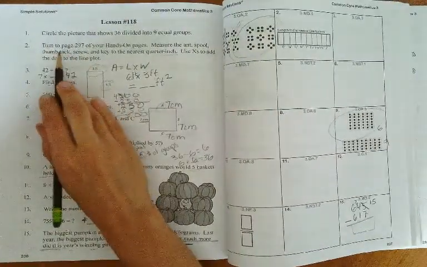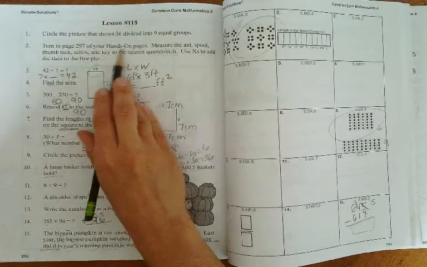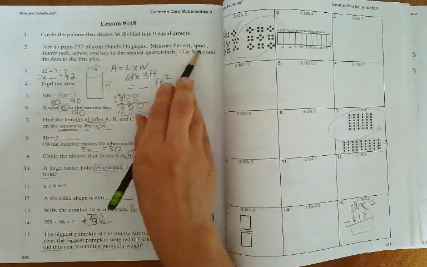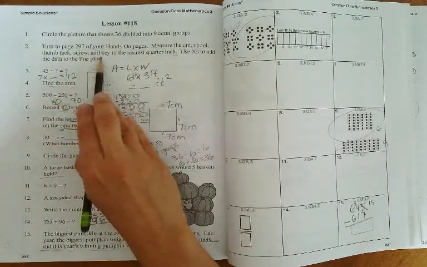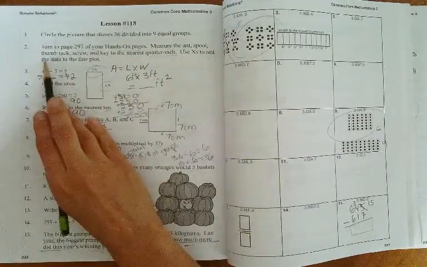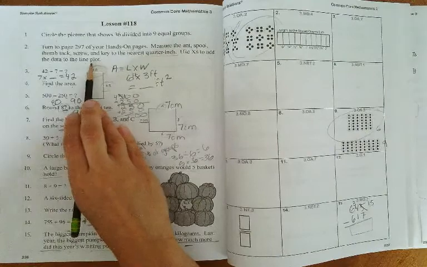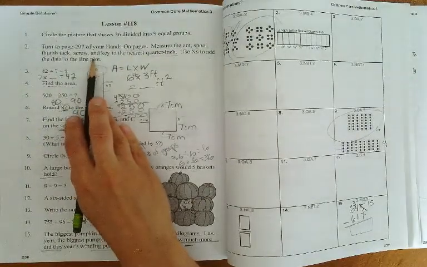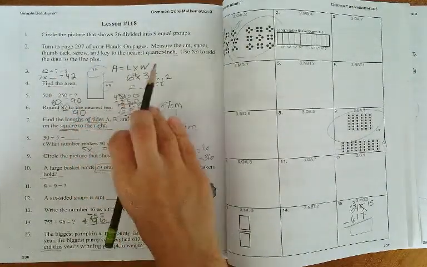Number 2. Turn to page 297 of your hands-on pages. Measure the ant, spool, thumbtack, screw, and key to the nearest quarter inch. Use X's to add the data to the line plot. So if you have a ruler, feel free to do this. If not, you could just skip it.